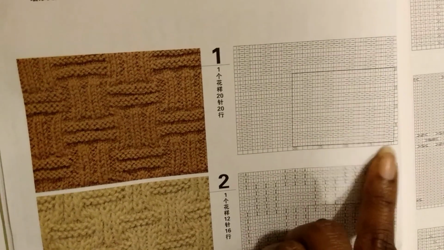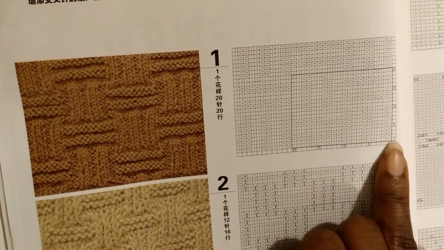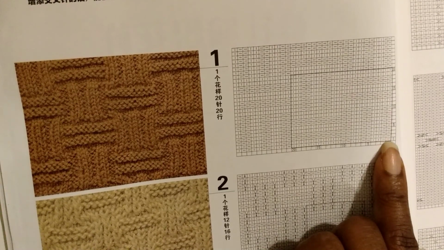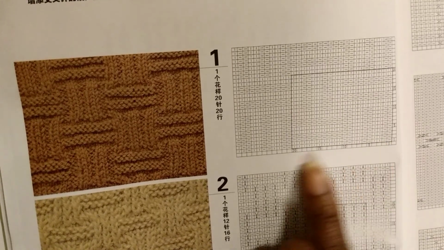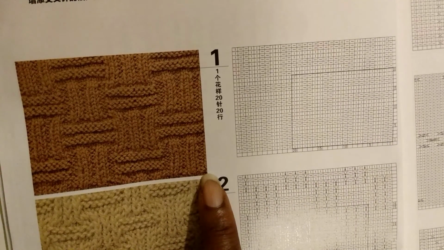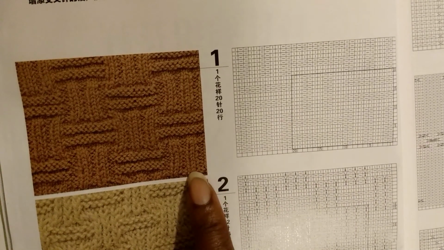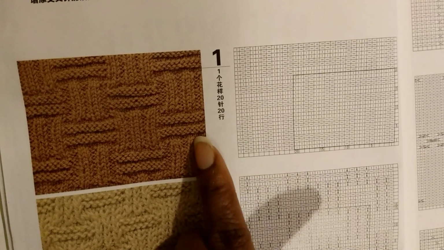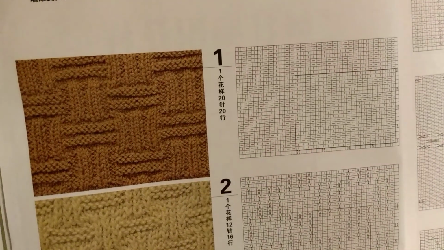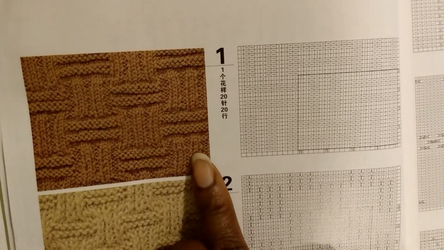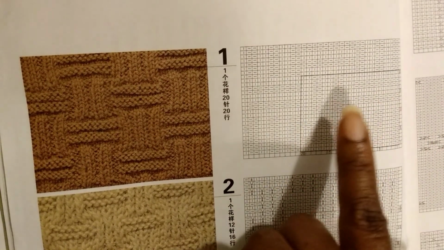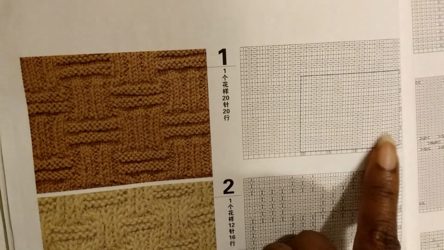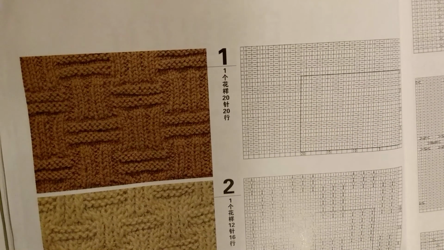So basically, if I did a purl, or that's actually a knit, I should be able to look here and see a purl, a knit. This is a really thin or fine yarn. It looks like fingering weight, but this is just to show you the way that you're able to read the chart once you know the symbol.